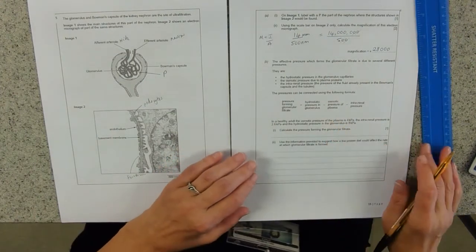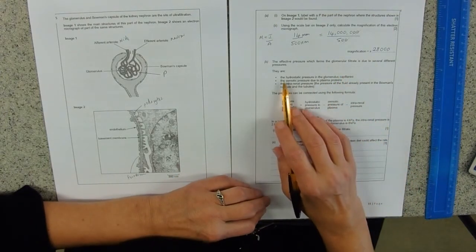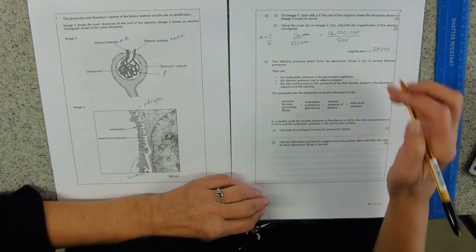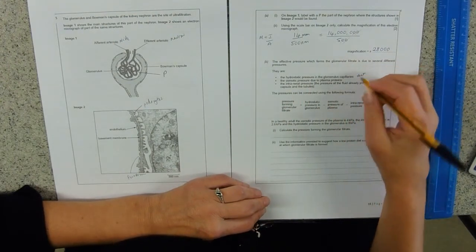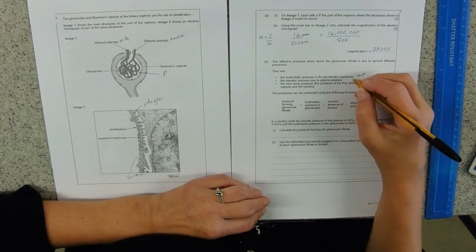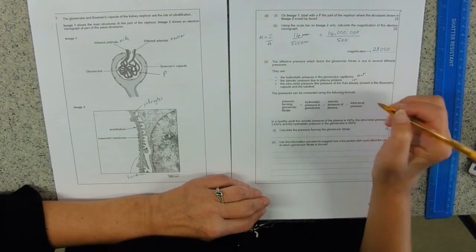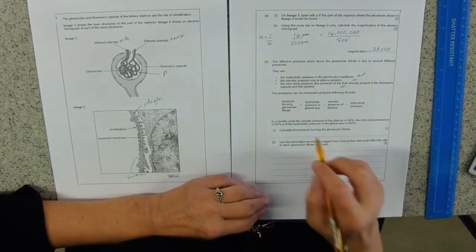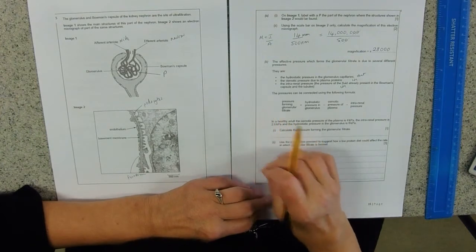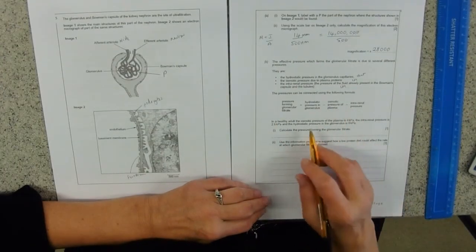So, the effective pressure which forms the glomerular filtrate is due to several different pressures. Hydrostatic pressure in the glomerular capillaries, so that's an outward force. Osmotic pressure due to the plasma proteins, that's an inward force. And pressure of the fluid in the capsule, so that would be an in. Oh, it tells you that. Pressure forming glomerular filtrate is the hydrostatic pressure minus osmotic pressure minus interrenal pressure.